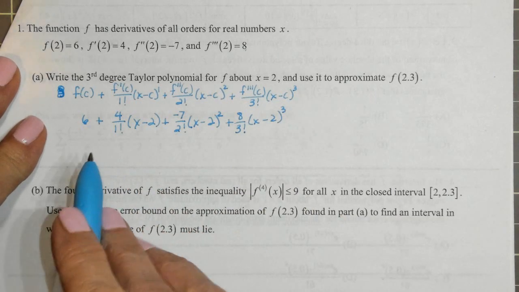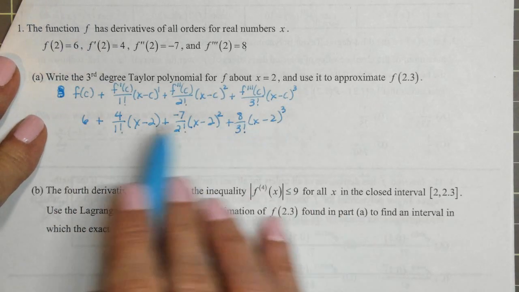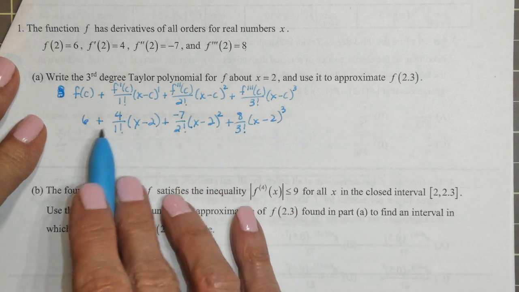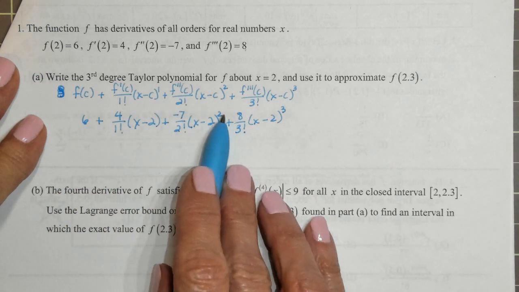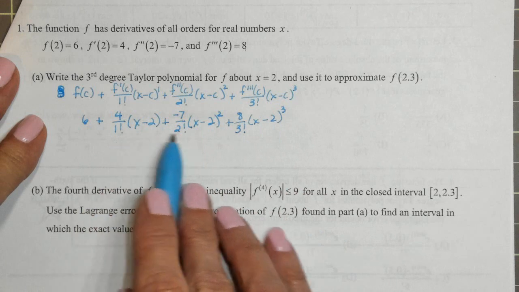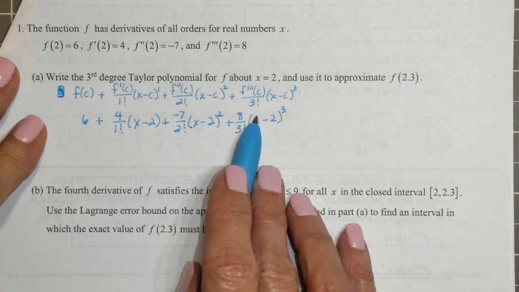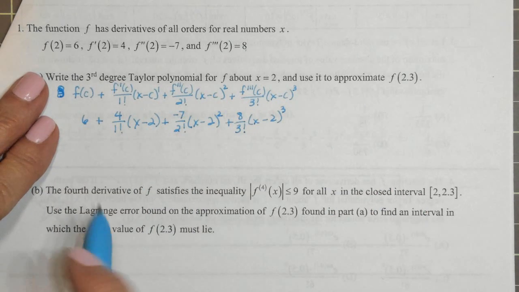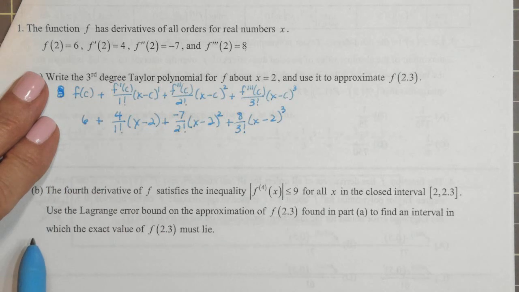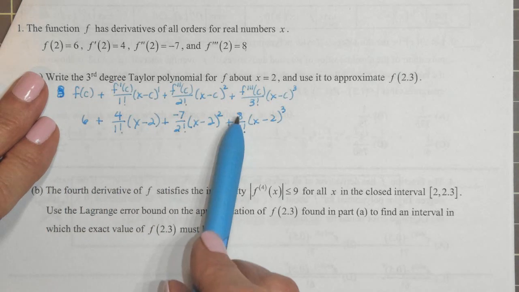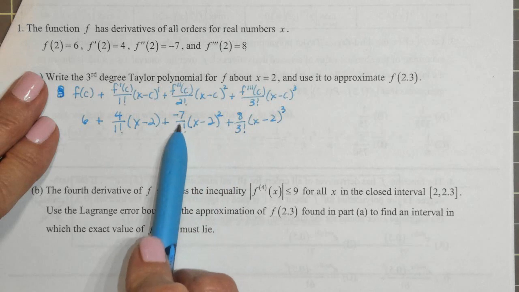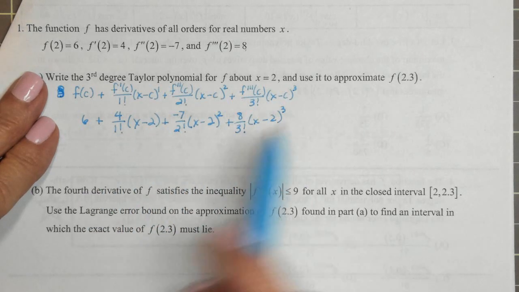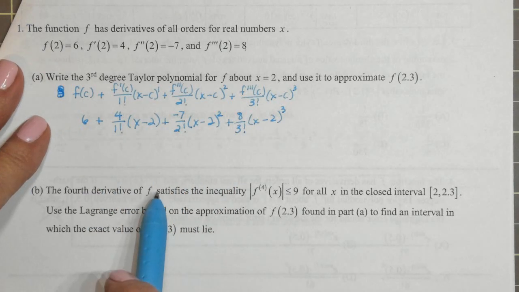I sit back a little bit and make sure everything looks fine. I have a constant, 1, 2, 3 factorials look good, the derivatives look good, everything looks good. There you go. There's my third degree Taylor polynomial for f about 2. If you want to clean up this fraction, clean up the fraction. If you don't want to, don't. It doesn't matter. This is an FRQ.